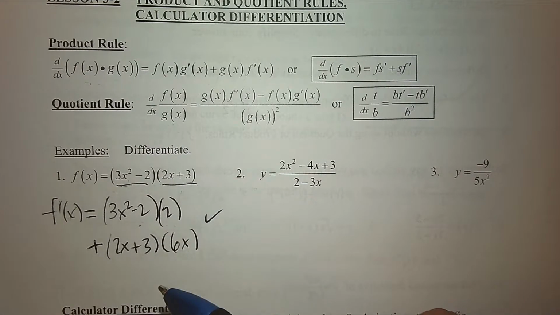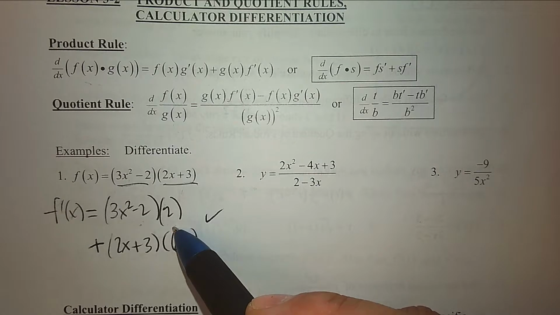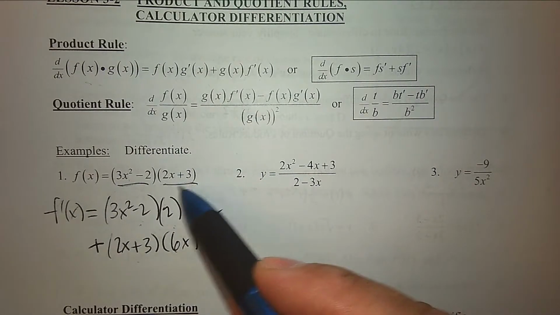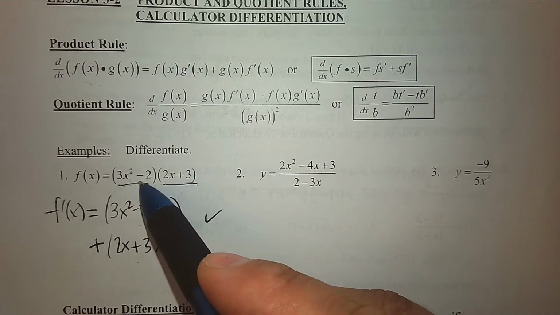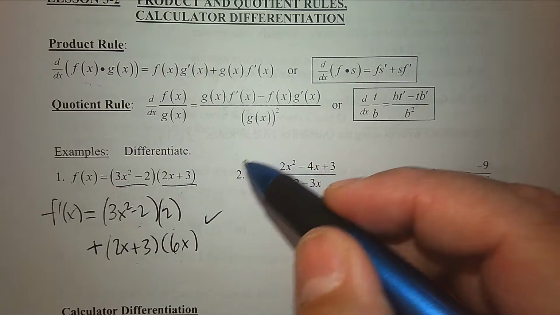So what's the rule again? First times the derivative of the second. And I see I did that, right? And then plus the second, times the derivative of the first. And you're going to get a chance to practice this. We haven't done the quotient rule yet.